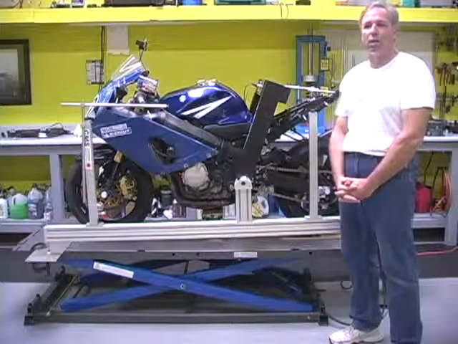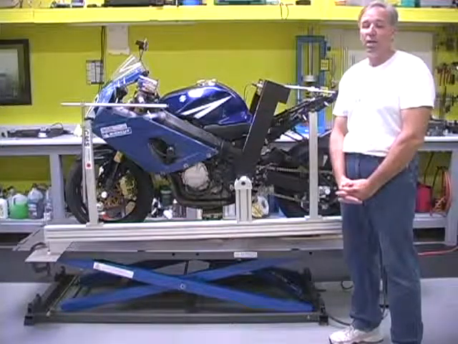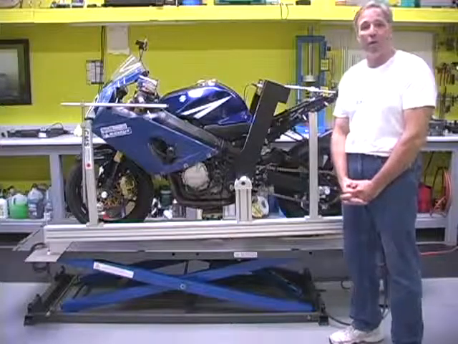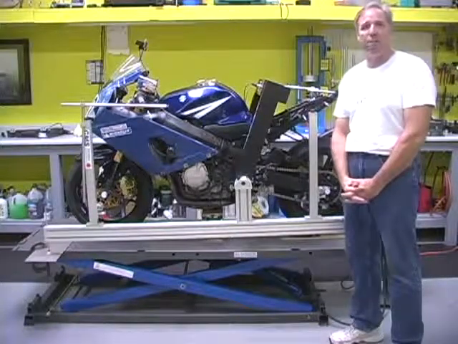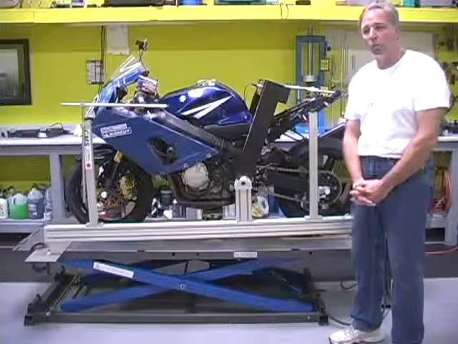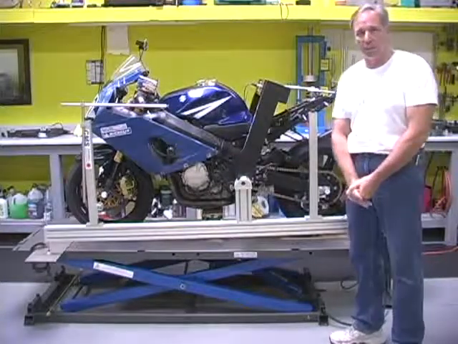If anybody's ever come to you and said that they've changed from Metzlers to Dunlops and now their bike feels like it needs an exorcism, this machine would certainly explain that. So what we're going to do is show you how to use this.